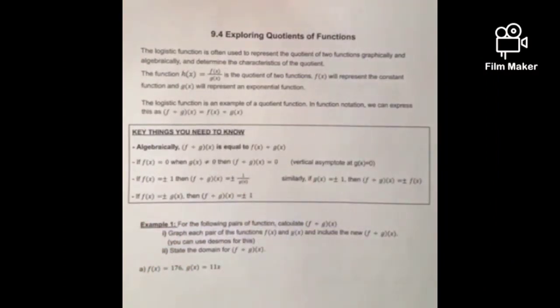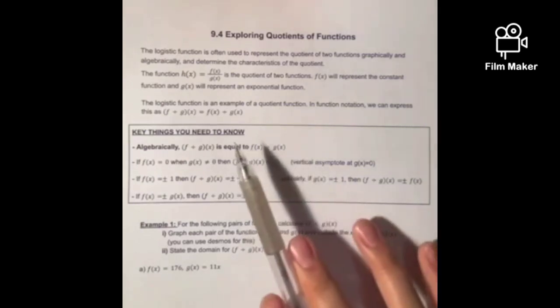Lesson 9.4, Exploring Quotients of Functions. The logistic function is often used to represent the quotient of two functions graphically and algebraically and to determine the characteristics of the quotient. The function h of x equals f of x divided by g of x is the quotient of two functions. F of x will represent the constant function and g of x will represent the exponential function. The logistic function is an example of a quotient function. In function notation, we can express this as f divided by g of x equals f of x divided by g of x. So these are the key things that you need to know, and I'll jump right into the example.